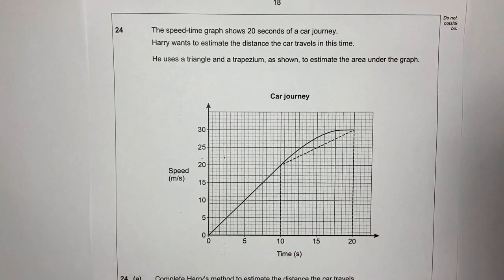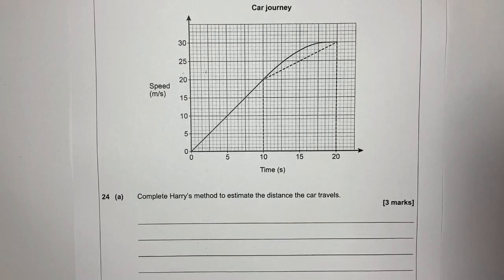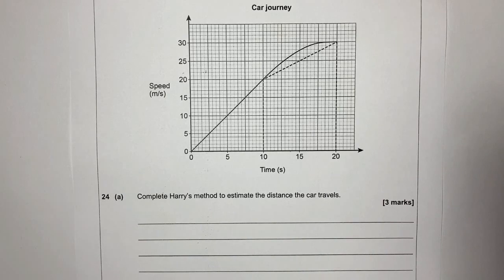The speed time graph shows the first 20 seconds of a car journey, and Harry wants to estimate the distance the car travels. He uses a triangle and trapezium as shown. So complete Harry's method, A, to estimate the distance the car travels. Basically, we're going to work out the area of the triangle and the area of the trapezium. The area of a triangle is a half base times height, and the area of a trapezium is a half (a plus b) times h.